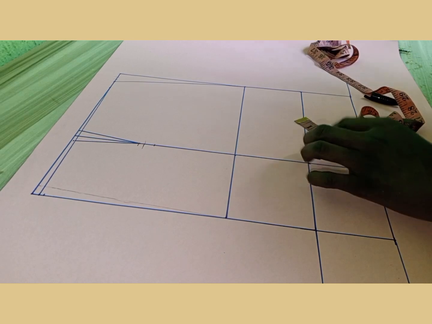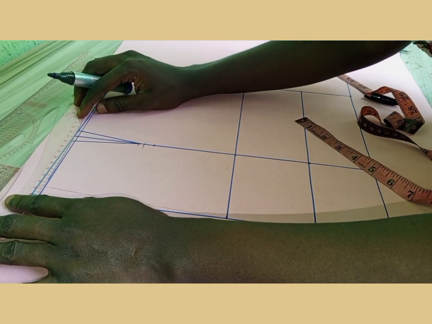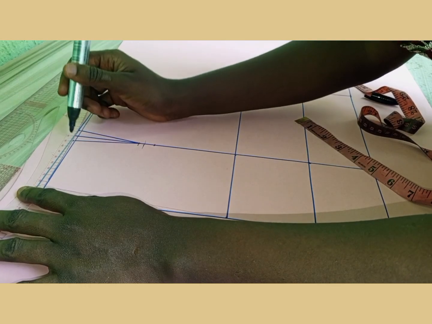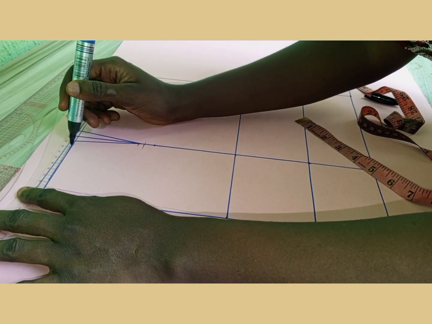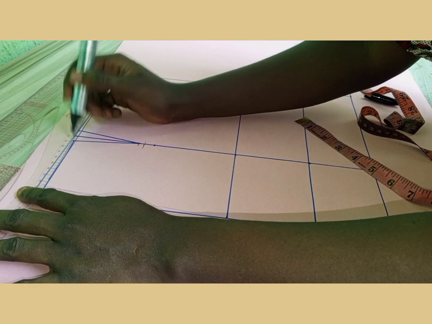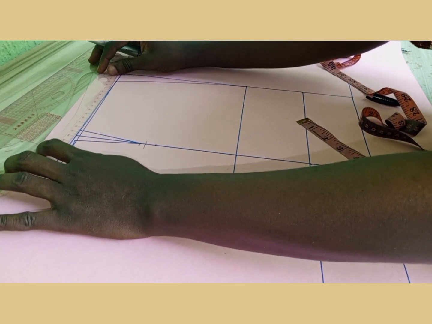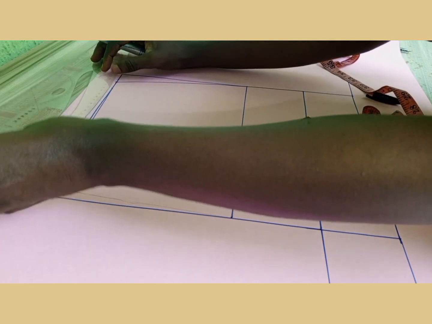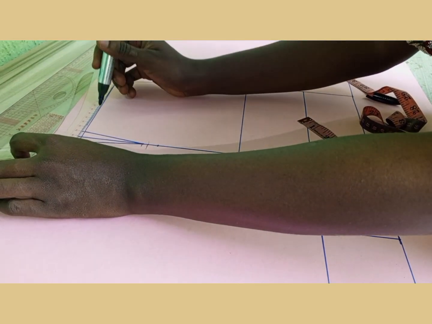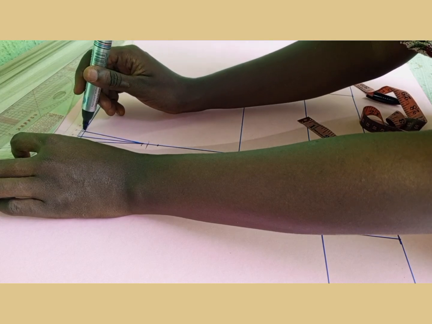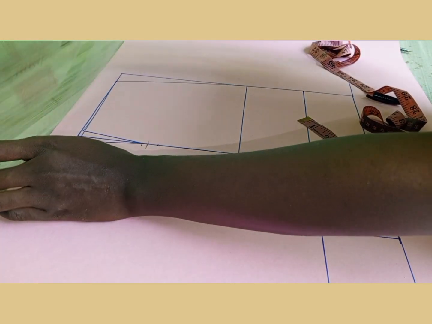Then you join your dart leg with a curve to your center front. By the time you sew this dart, it comes out beautiful. So you connect it to the side seam as well, and that is what we have. That's our dart.